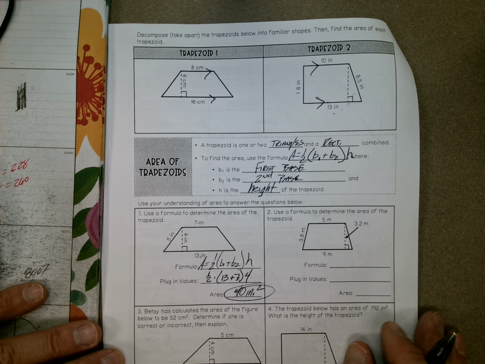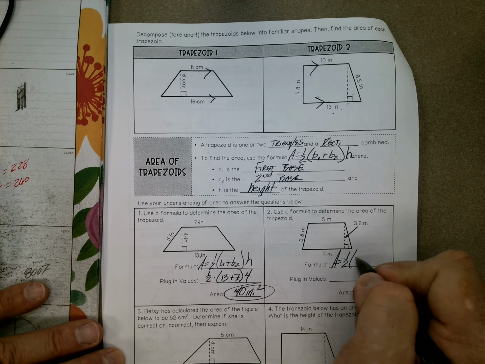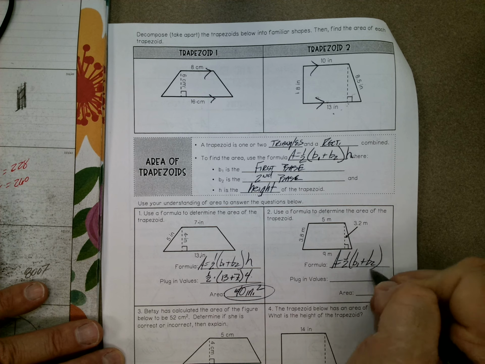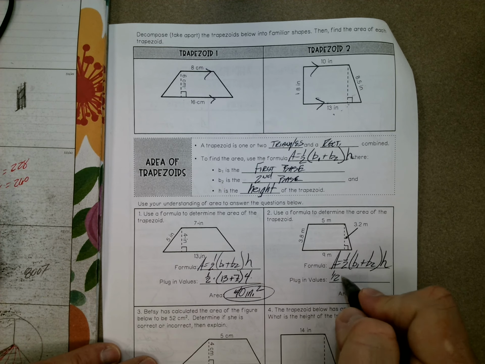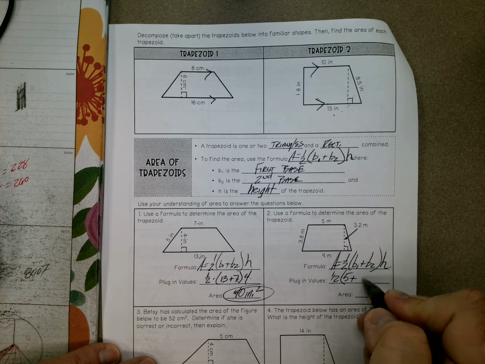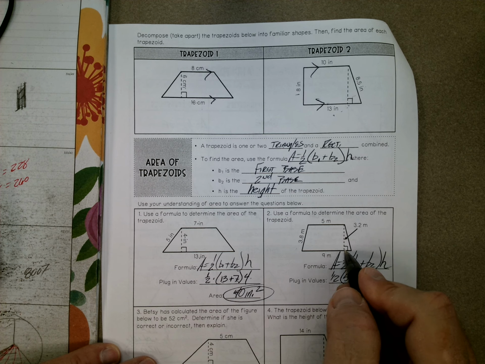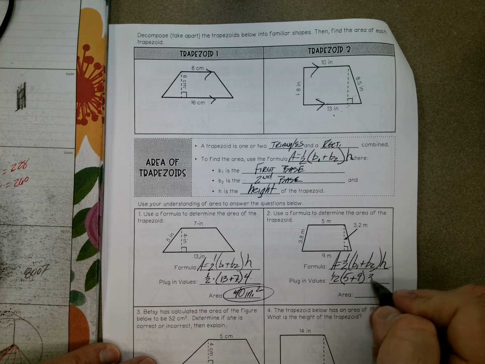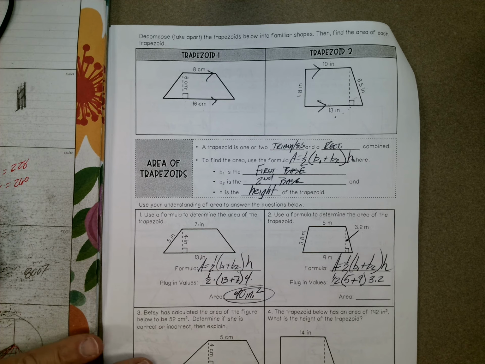Okay, next one up, formula. Make sure you write it down. It's going to help you. 1/2 times base 1 plus base 2, times the height. Have numbers everywhere here, so let's be careful with this. 1/2 times the base 1. I'm going to call base 1 5 plus base 2 of 9 times the height of, there's my perpendicular box, 3 2/10.